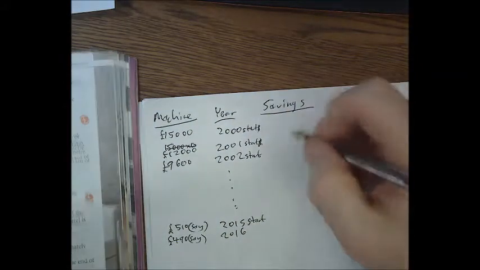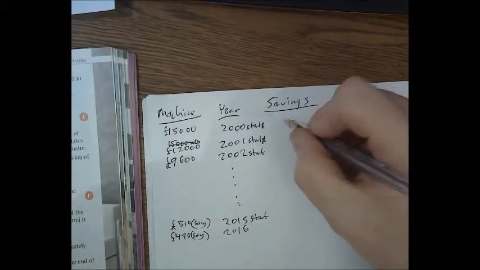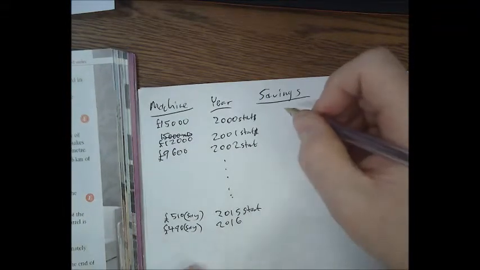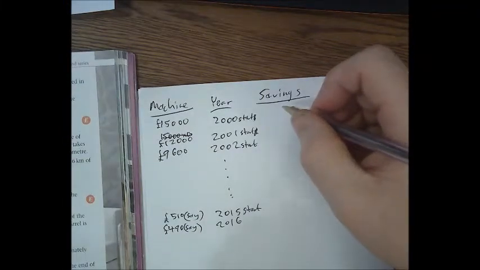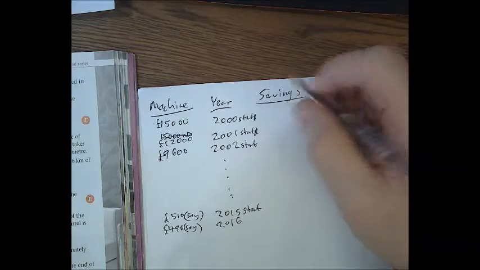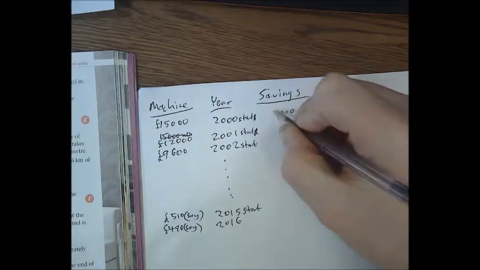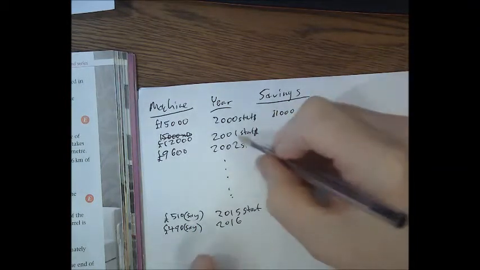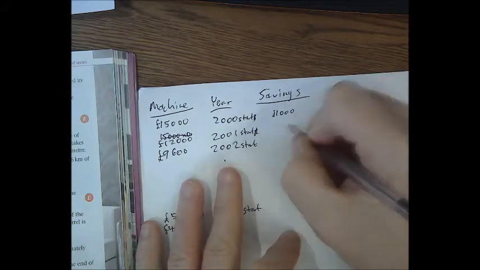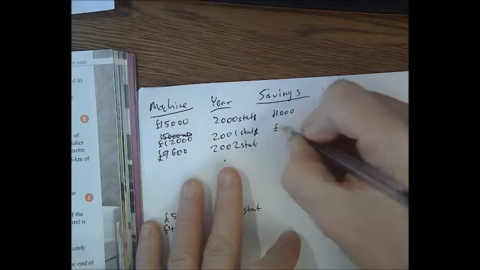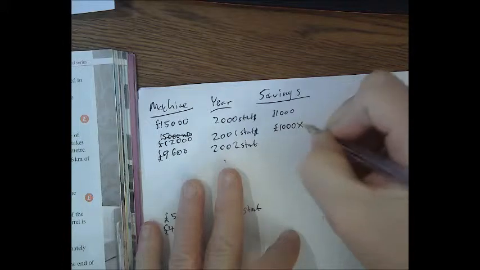At the start of the year, they put in £1,000. And at the start of 2001, that £1,000, the night before, has received a 5% boost.